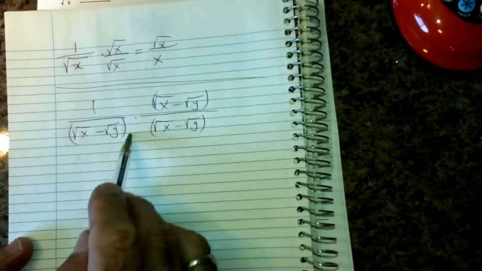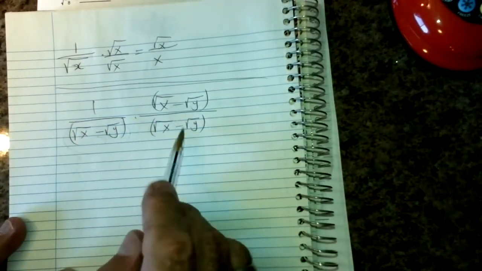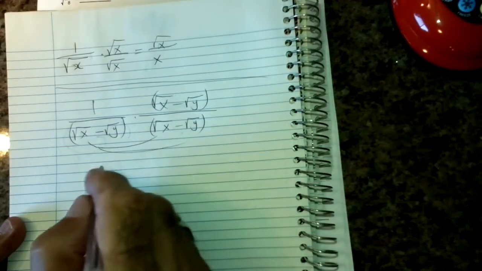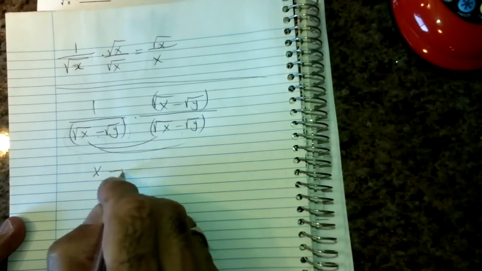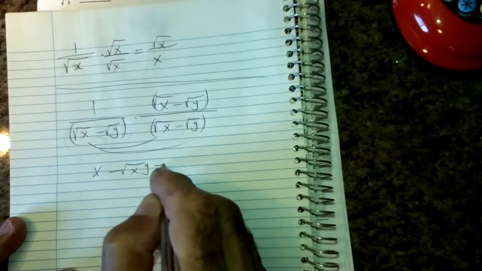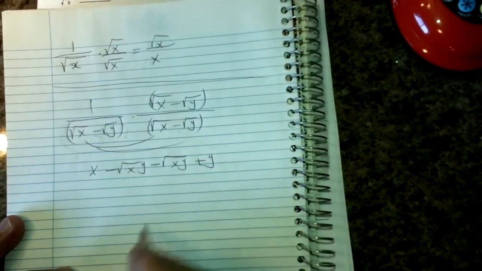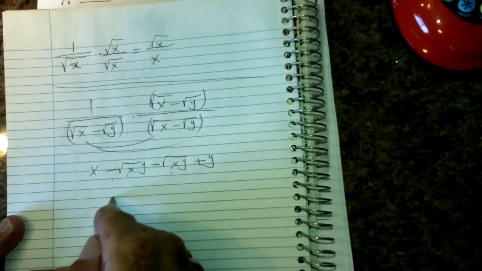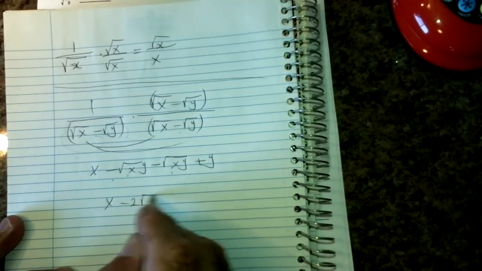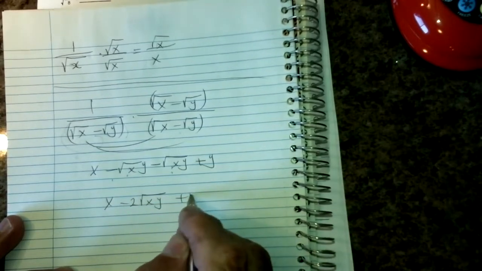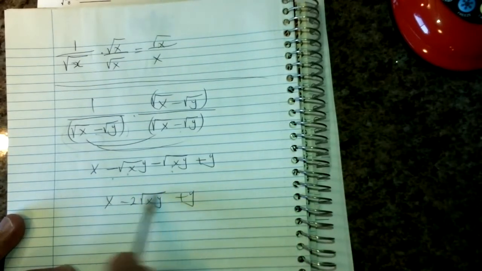If you take this and multiply by itself, see what happens. It is x minus radical xy minus radical xy plus y. These two do not cancel, so you have x minus 2 radical xy plus y. You still have the radical at the denominator.